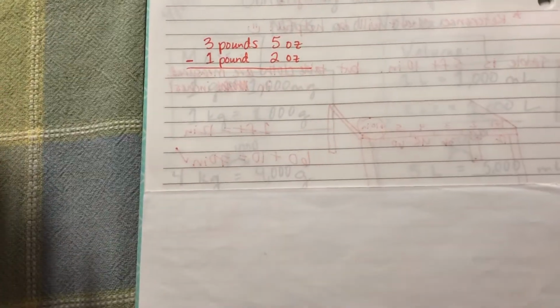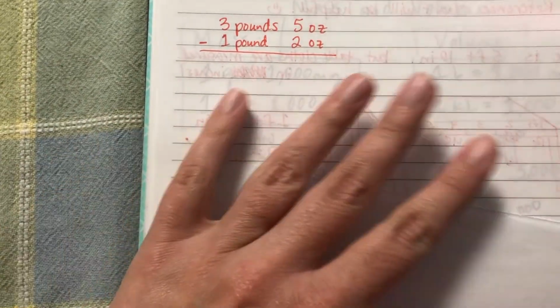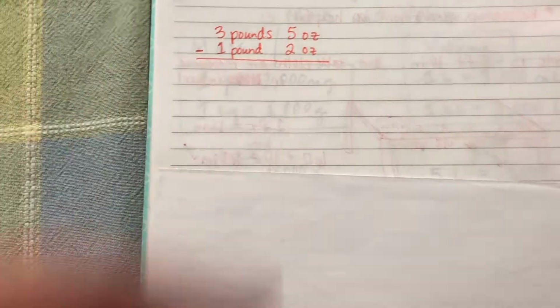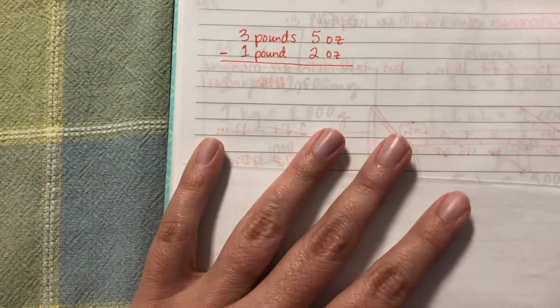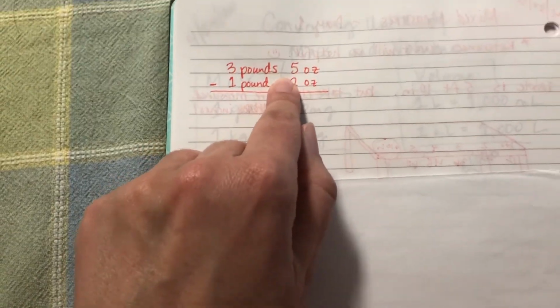So we can do a couple of things. We can either, and we could have done this before too, turn all of these into ounces and then subtract, or we could continue like we've been practicing and then make sure that we group the pounds and the pounds and the ounces before we do our math. Okay, so before we start on this one, I need to refresh my memory.